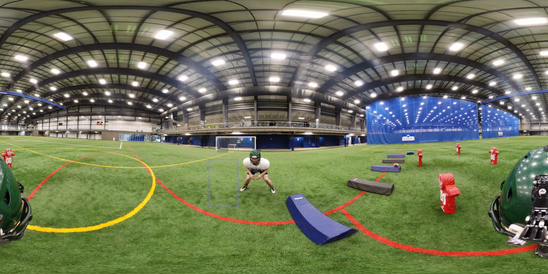Now, the fullback has created a new gap, the D gap. Look back over your left shoulder. You can see that the Sam linebacker has moved over. He is now the one responsible for that strong D gap and takes our contain job. We still have the strong C gap, but we're not as worried about the ball carrier getting outside of us.